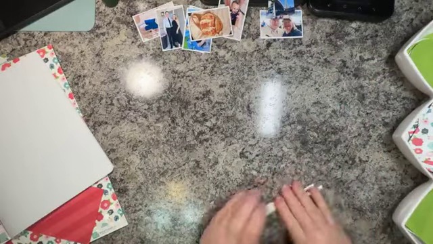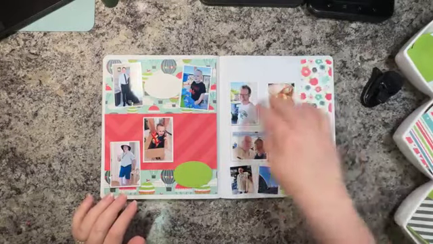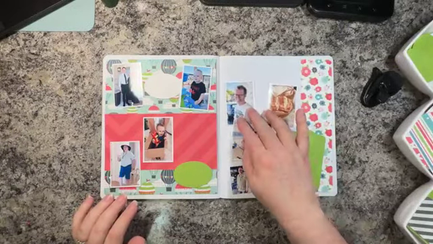So, oh, I have to put a date somewhere, don't I? I have to stamp a month. Oh, that's garbage. I want to put these down here. I want to stamp that covers up a lot of that, which I don't like. I don't know. Okay, so I want to stamp June highlights.